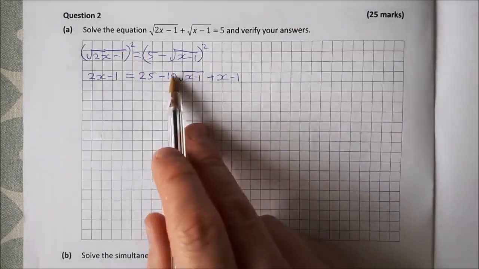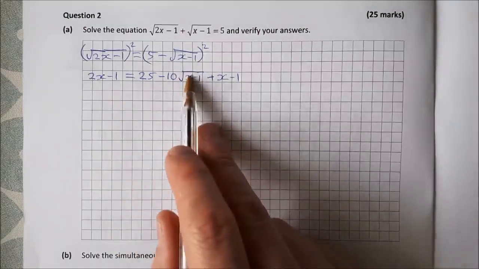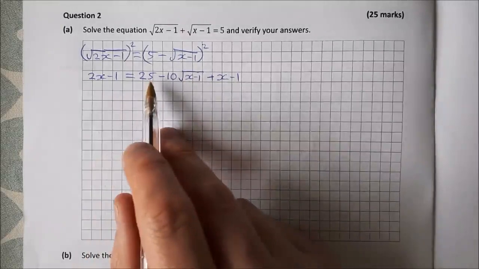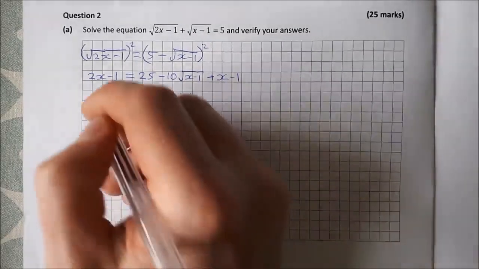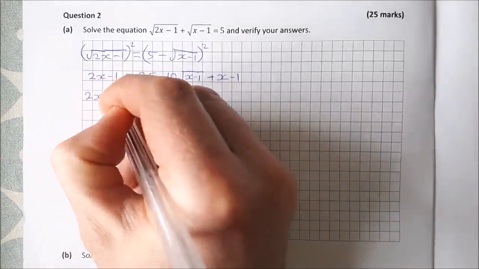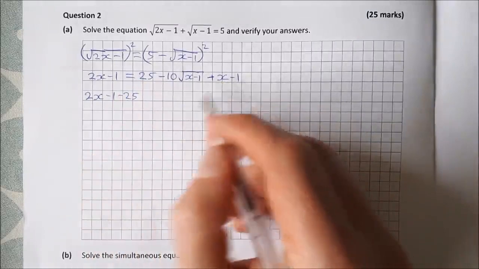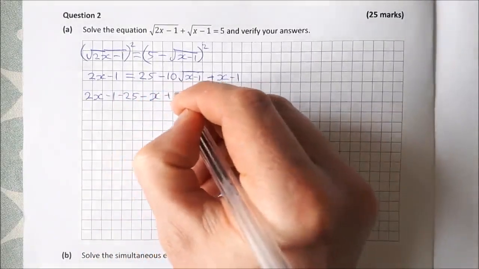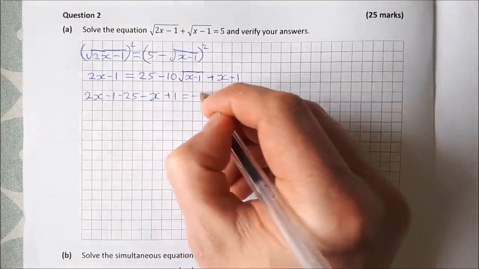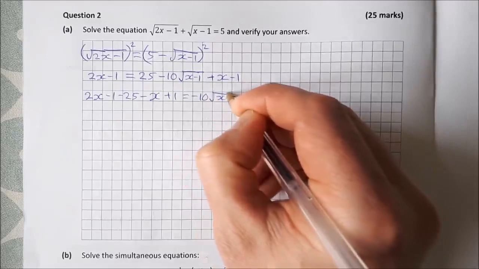Next I'm going to re-isolate, so isolate this one now on its own, tidy it up, and go again. So I'm going to get rid of the 25, the x and the minus 1. So that'll be 2x minus 1 minus 25 minus x plus 1 equals minus 10 square root of x minus 1.